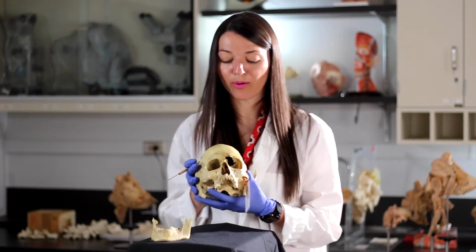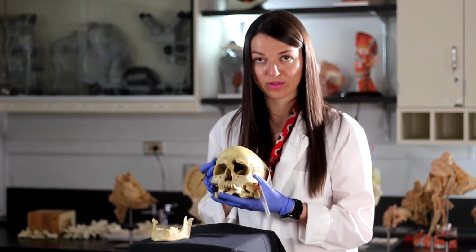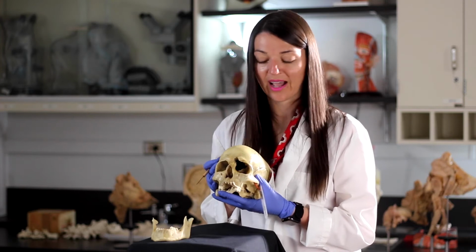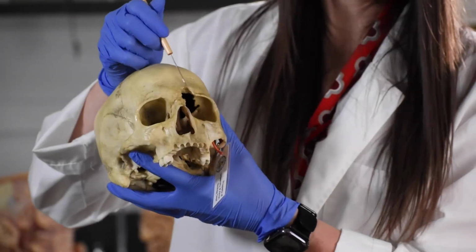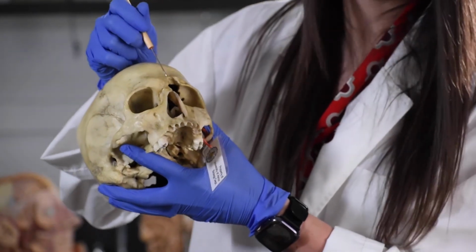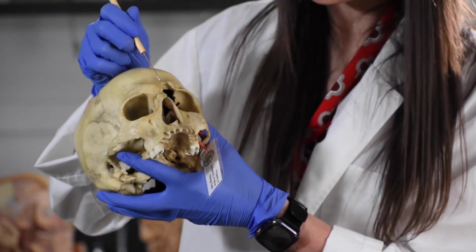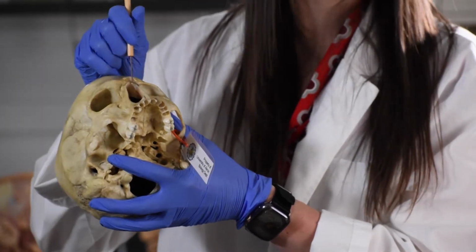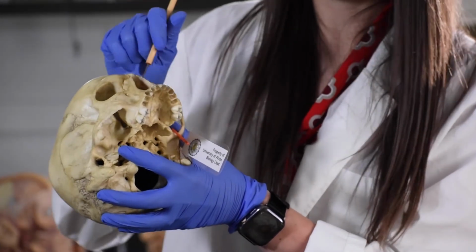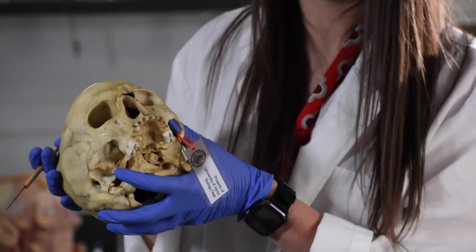In this unique example, this is a cast of an individual who suffered a gunshot wound during life. On the left orbit, we can actually appreciate the entrance wound here. You can see it has a smooth border, and it has blown out many of those delicate bones of the orbit that we cannot appreciate in this example.